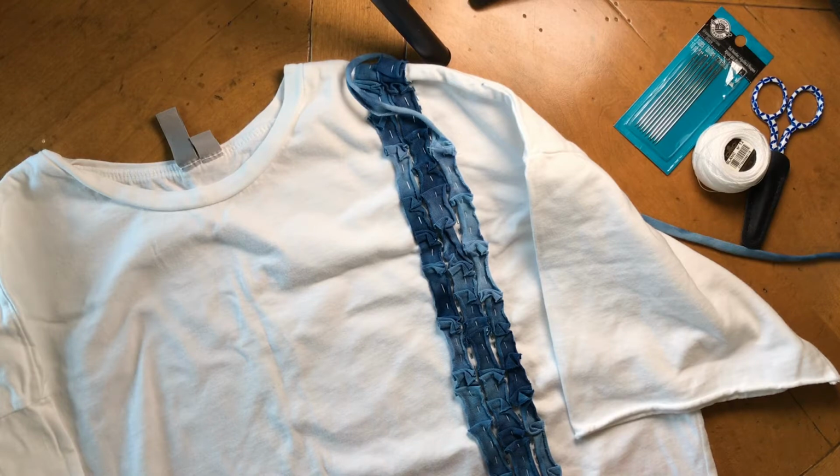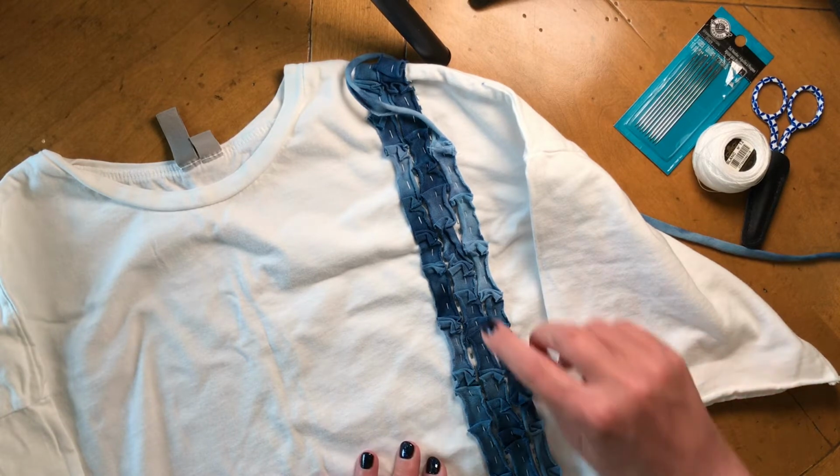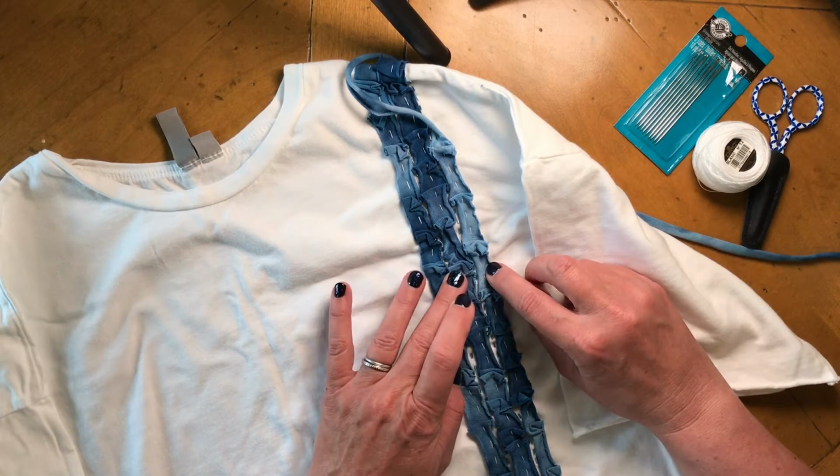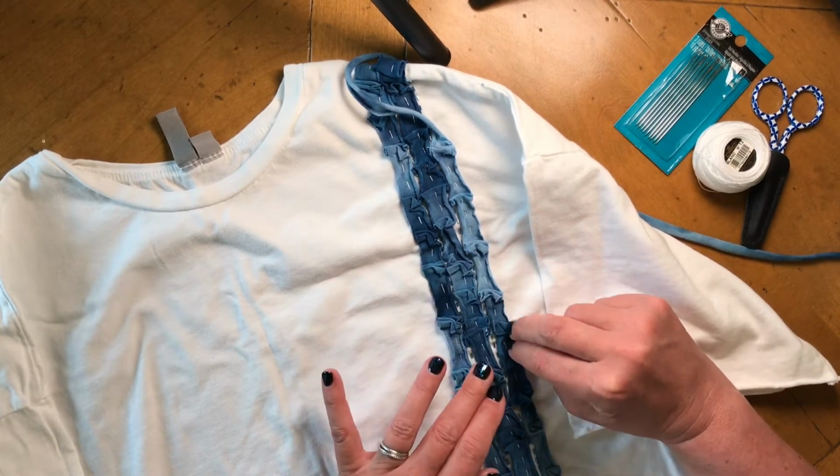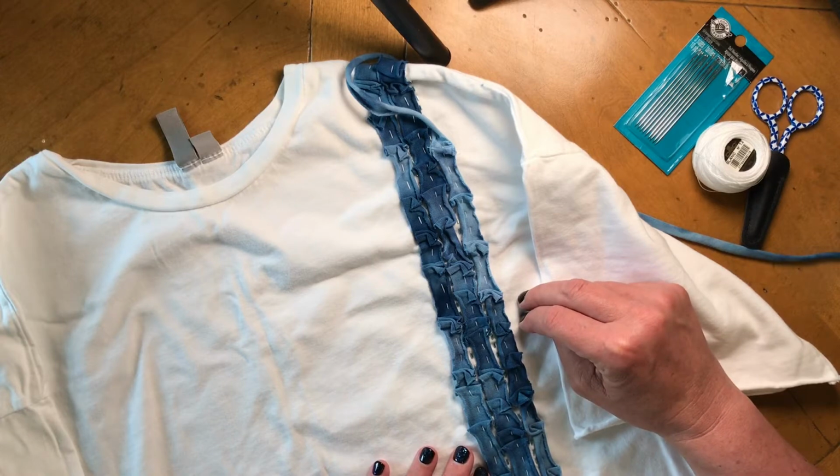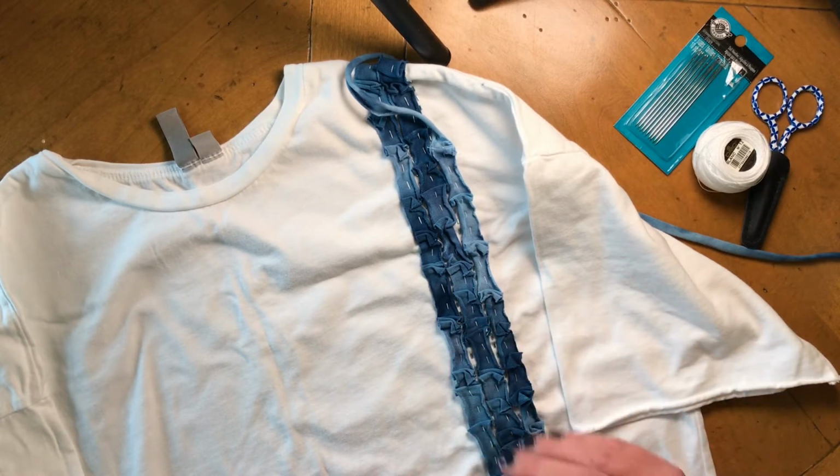And very often we will use embellishments, meaning little beads or sequins, to enhance those stitches. And this combination of which is very beautiful to look at.